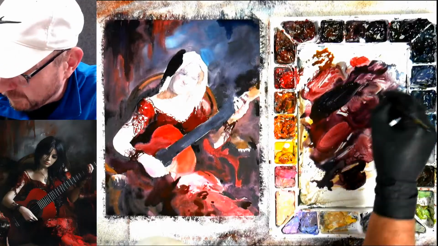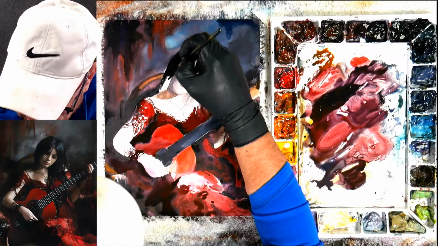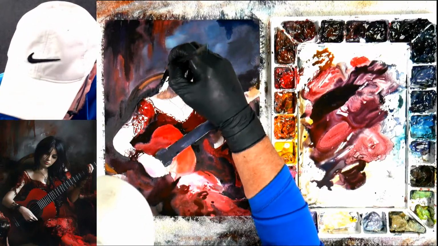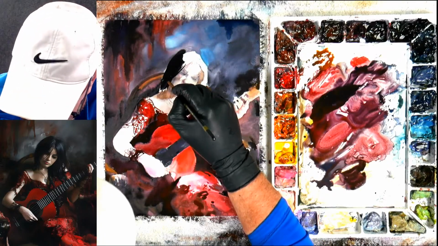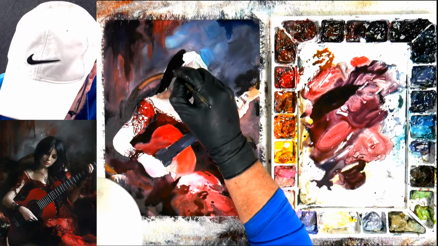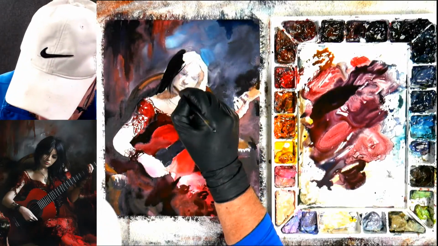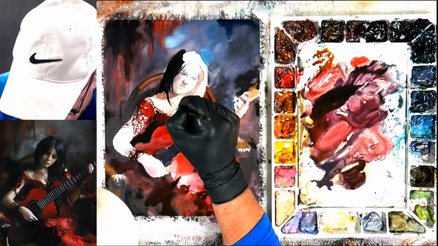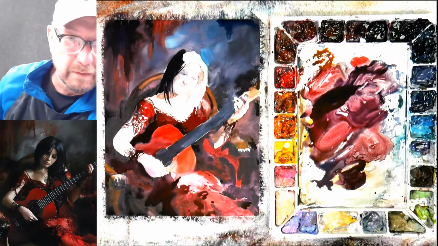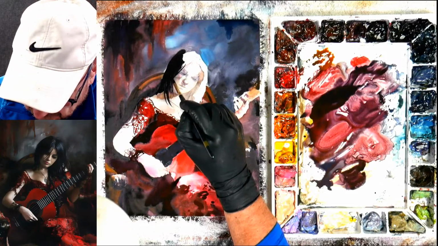My brush is really wet and has a lot of pigment, and I know I need to put a lot down to make it transparent, but so dark that you don't see the white of the paper. And now you see how the shadows are way too bright, right?